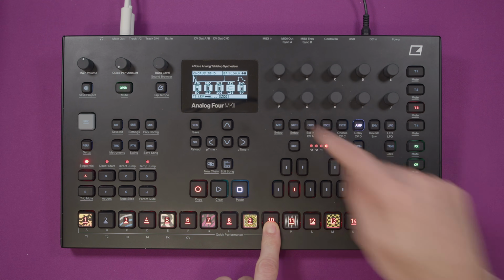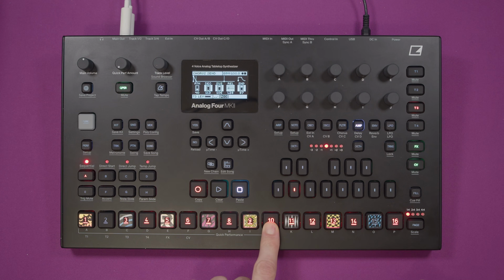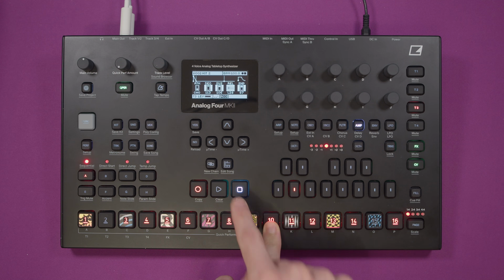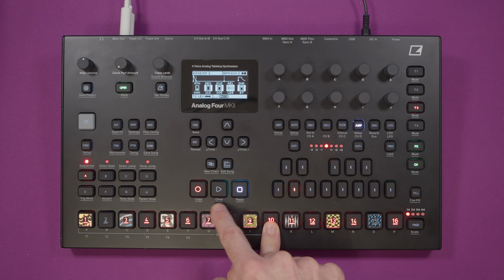To get it back to the default, you just simply click the encoder, and then it'll erase whatever parameter lock you have in there. If you want to reset everything, then while you're holding this, you just hit the play button, which underneath it says clear. That will clear all the parameter locks.